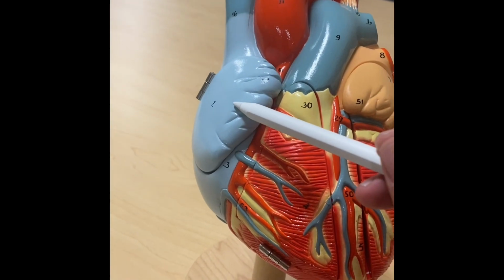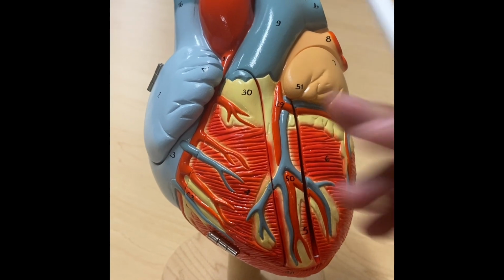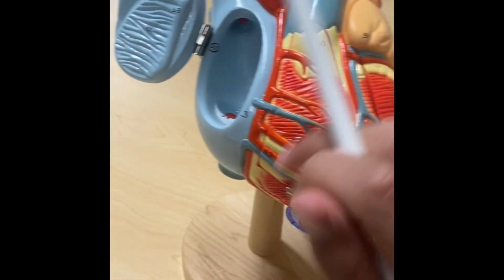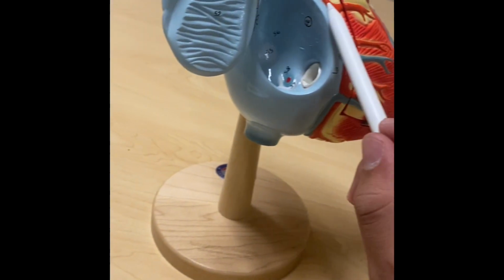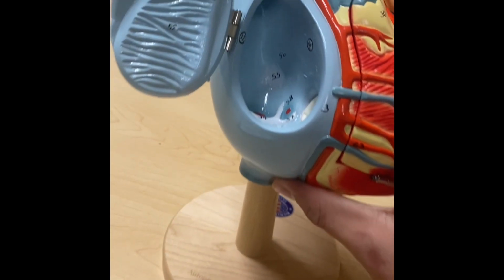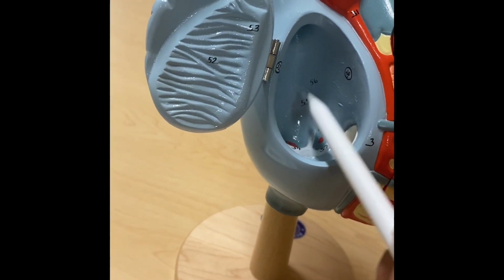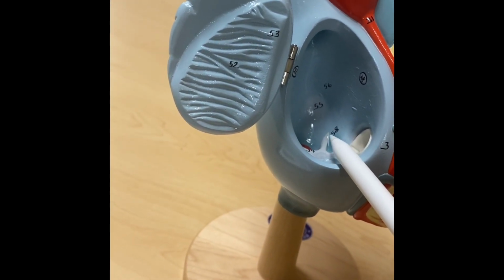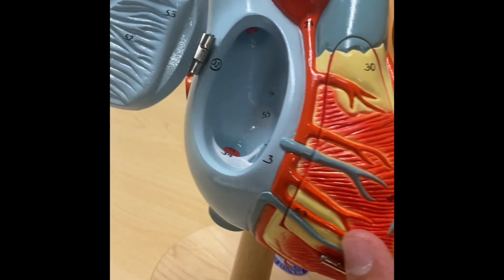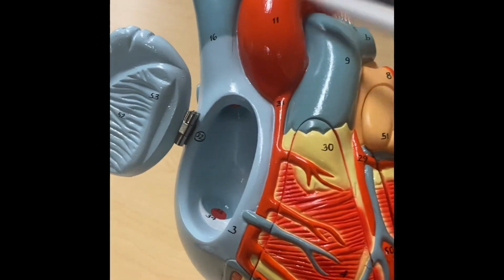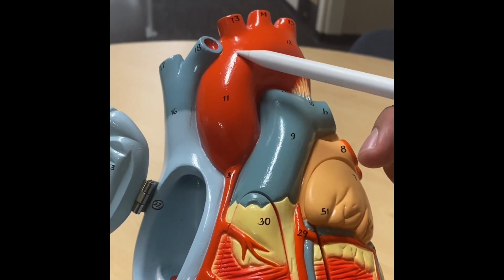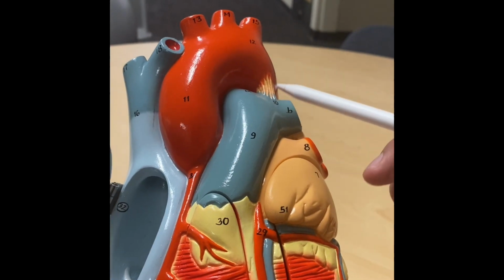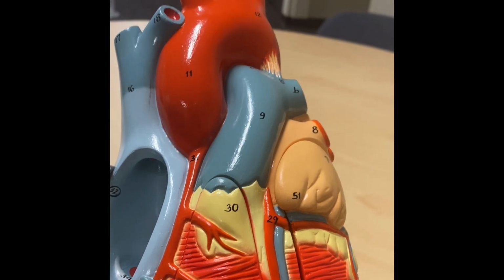This is the right auricle and left auricle of the heart. Under this you can see the pectinate muscle, the SA node, and over on this side is the AV node. On the back here you can see the coronary sinus. And then connected to this at the top are the superior and inferior vena cava. This is the aorta and aortic ascending arch and descending.